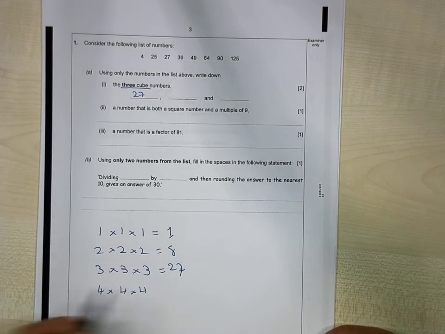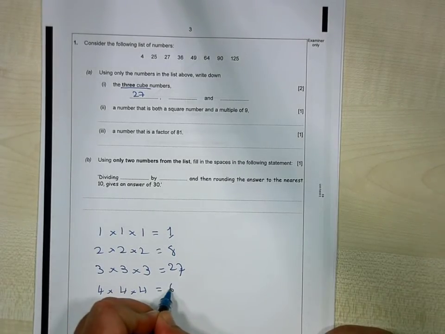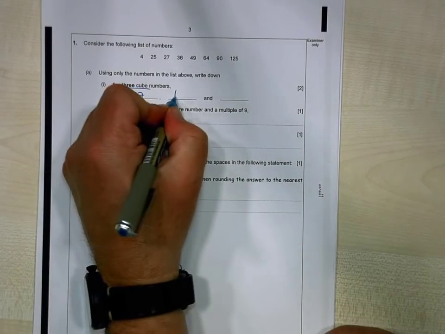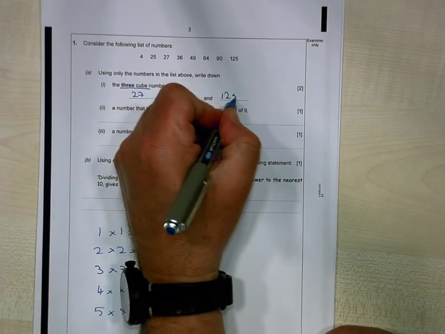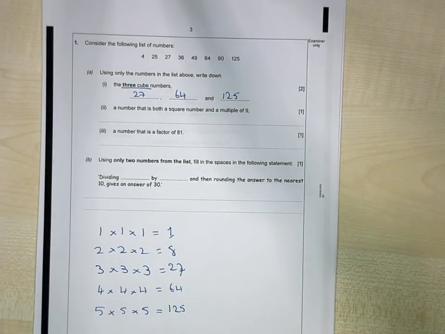If you double it, you get 32. Double that, you get 64. 64 is on the list. And 5 cubed is another one that they could expect you to know. 5 fives are 25 times 5 is 125. So those are the 3 cube numbers.